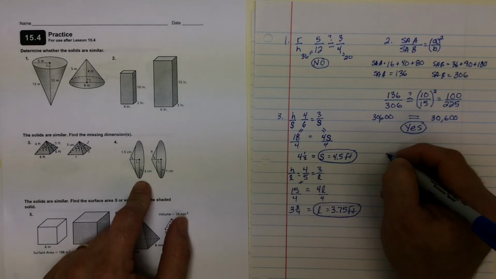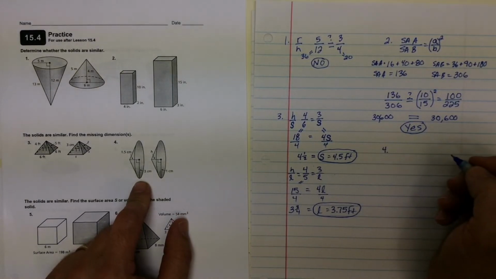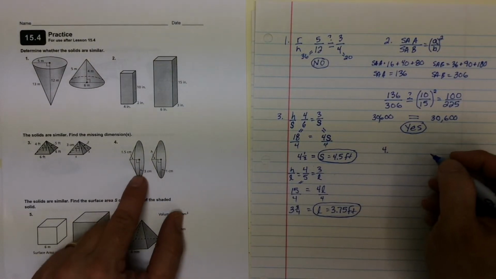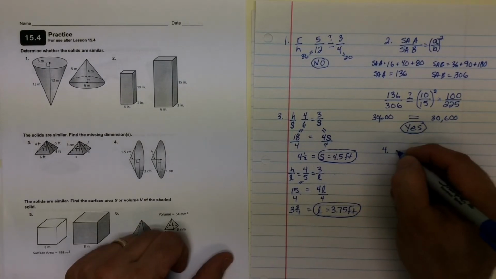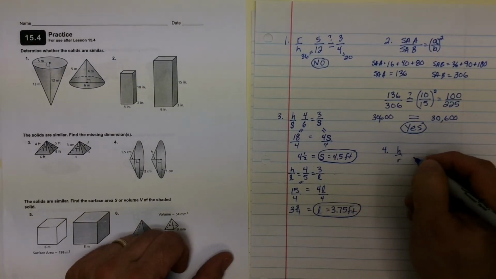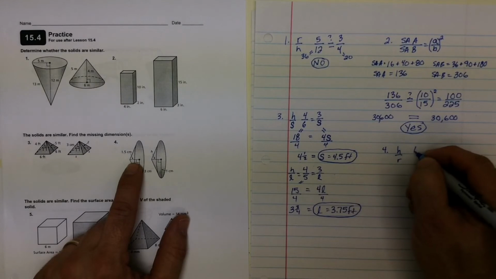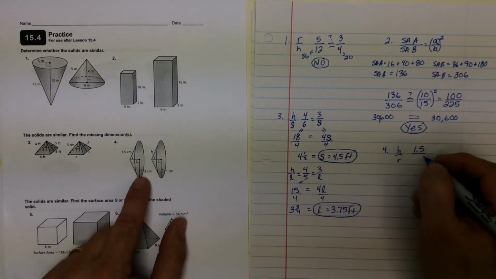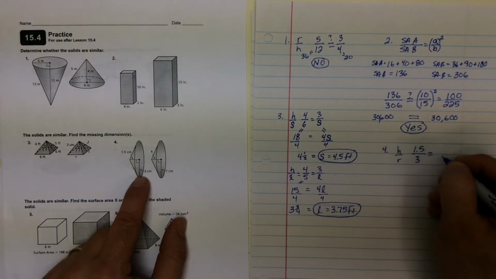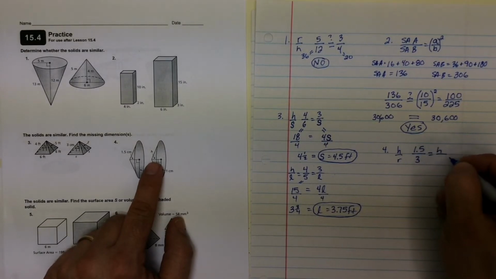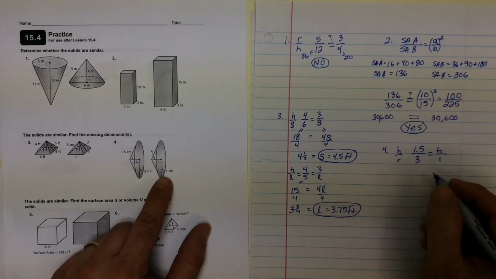For number 4, we only have to find one of the dimensions. So this will just be height over radius or radius over height. I'll put height over radius just because I said it first. The height is 1.5. The radius is 3. The height is just h, we don't know yet. The radius is 1.